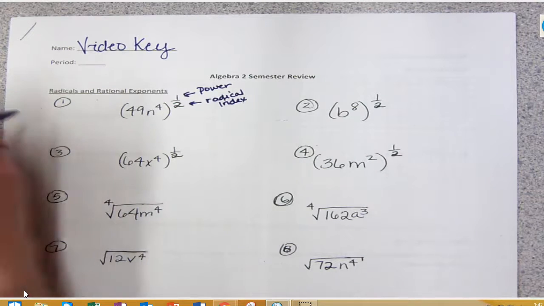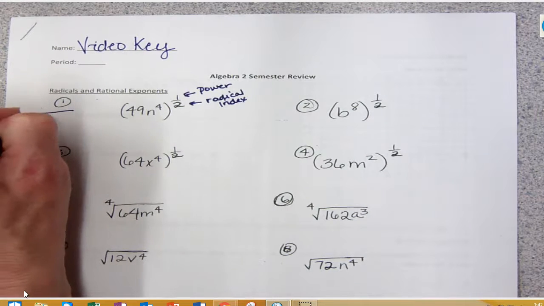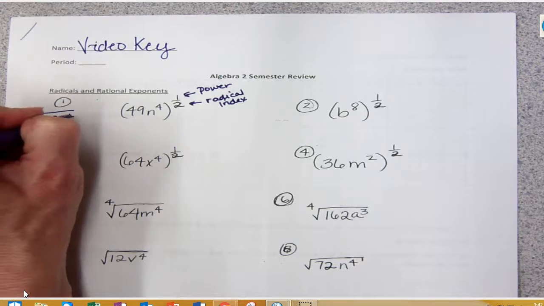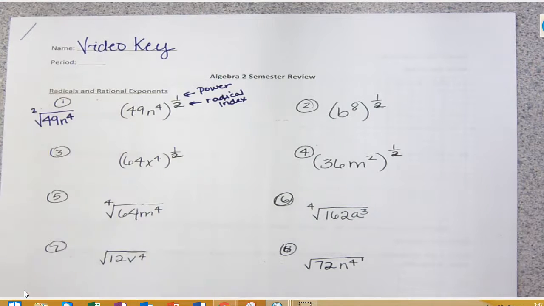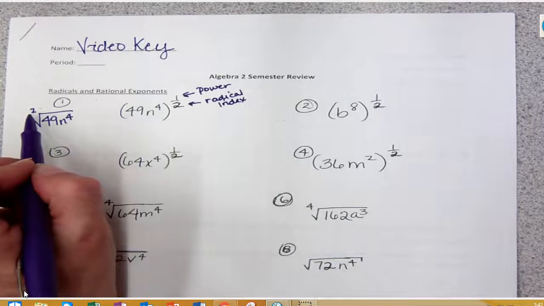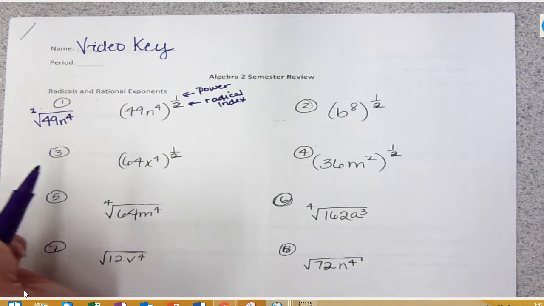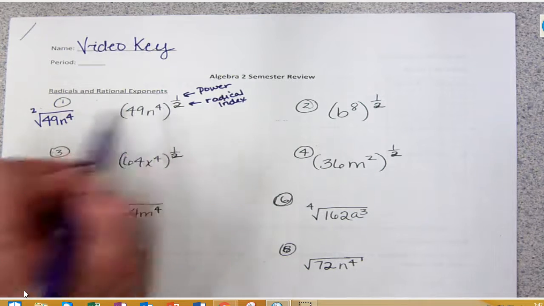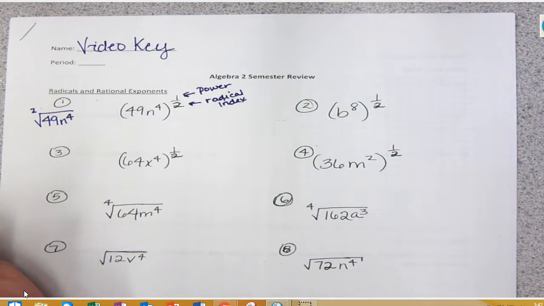Meaning that you could rewrite that as 49n to the fourth, and that 2 is the square root right here. So it's basically taking the square root of this.